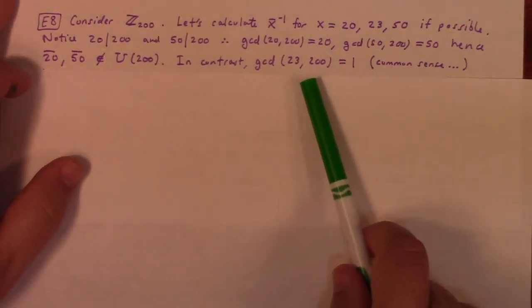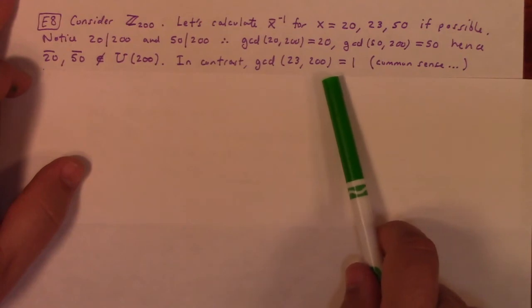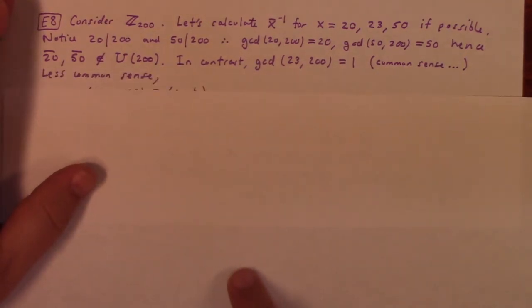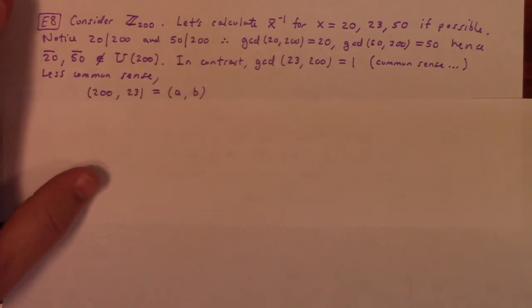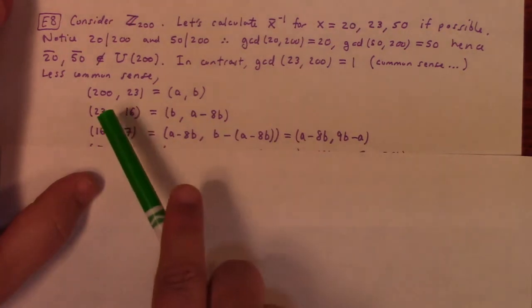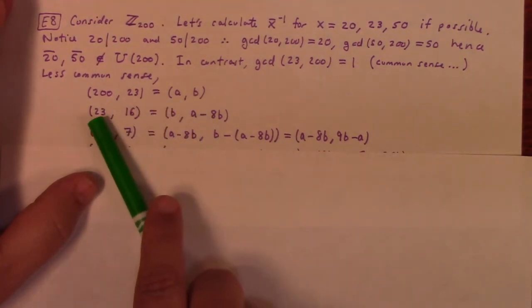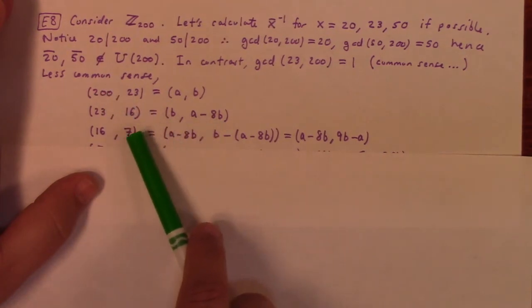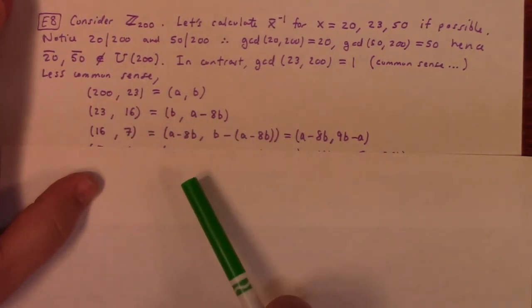In contrast, 23 is coprime to 200, by common sense, but if you'd like some less than common sense, let's do the vector Euclidean algorithm. Here it is. So 200 and 23, a and b, which gives me down 23. The remainder is 16 when I subtract 8 copies of 23 off 200.